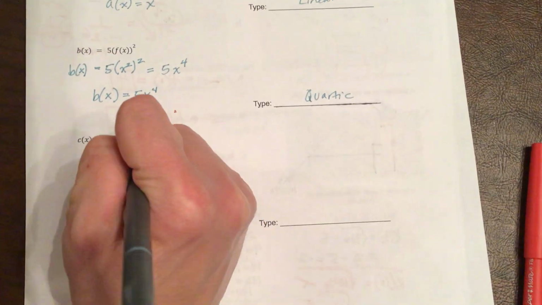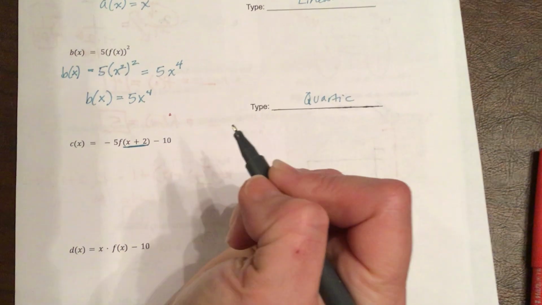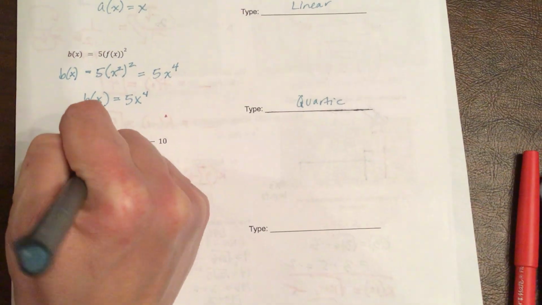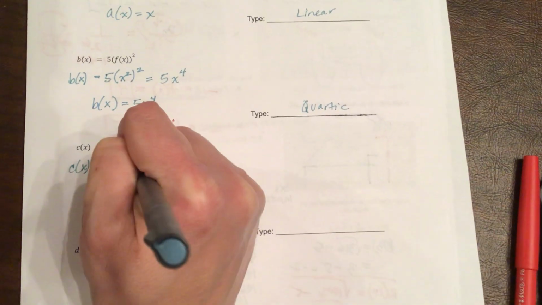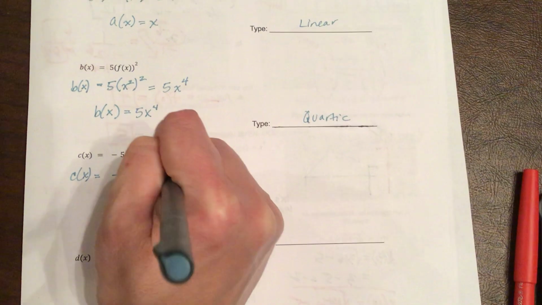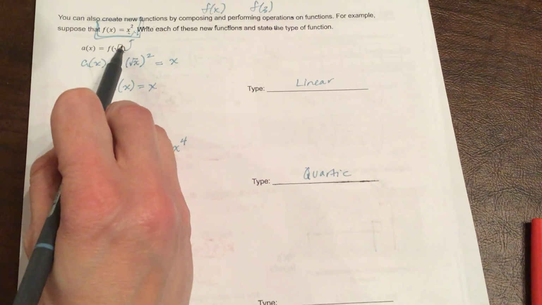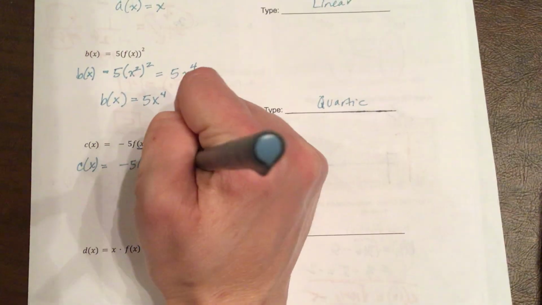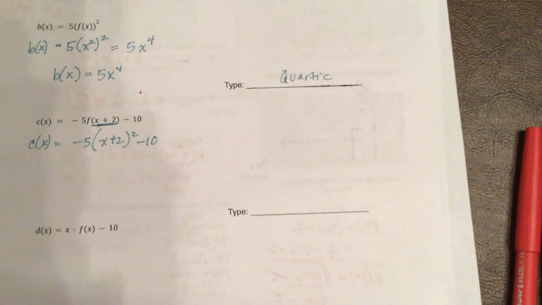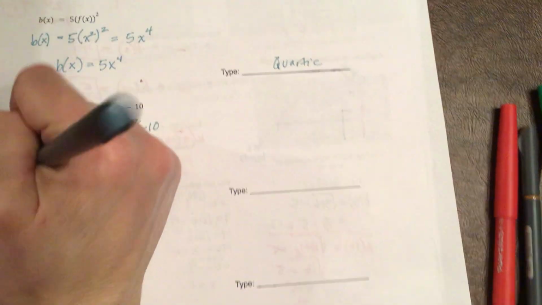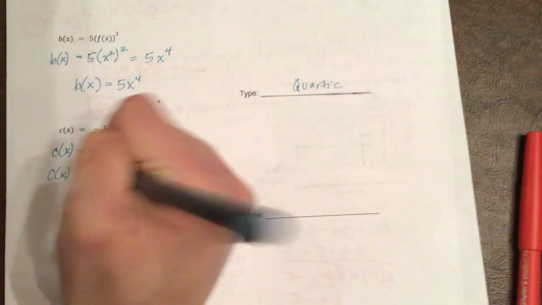On this one, you're replacing, in your f of x equation, x with x plus 2. So instead of saying x squared, we're going to say -5 times (x plus 2) squared, because it's just whatever this is, squared, because that's what our function says, and then minus 10. What I want you to do here is use the distributive property and expand this out. So be careful, people make mistakes here.